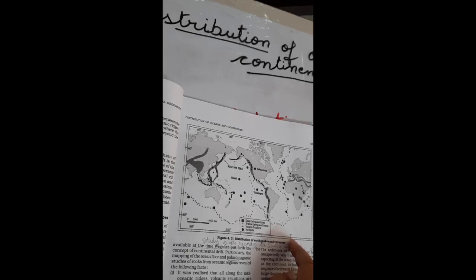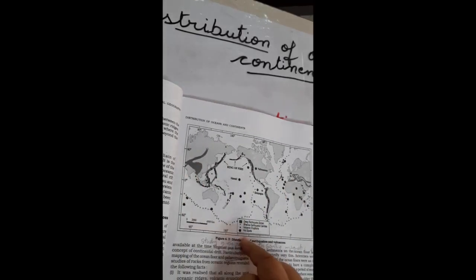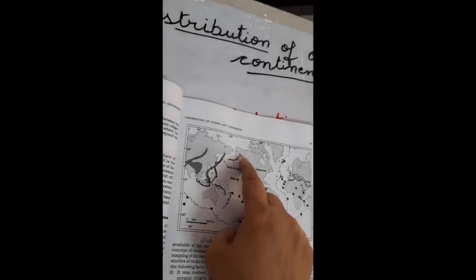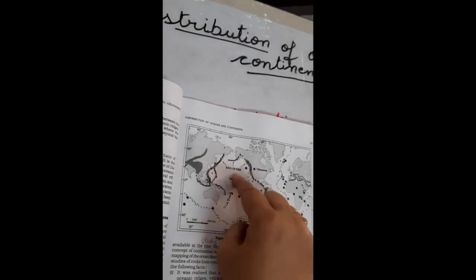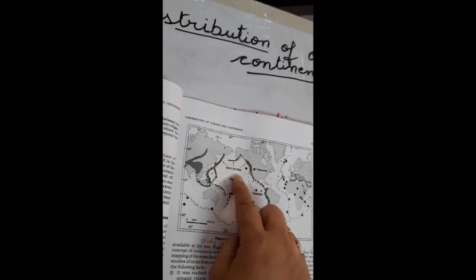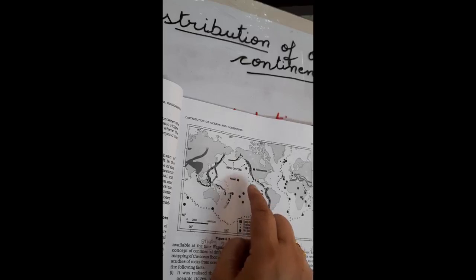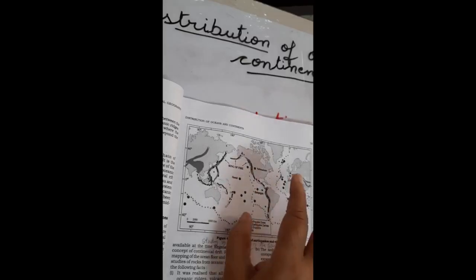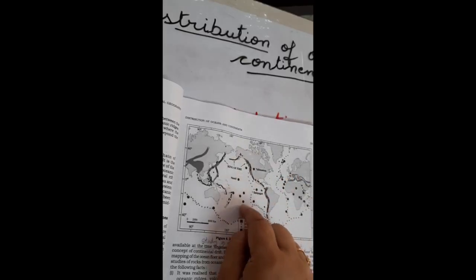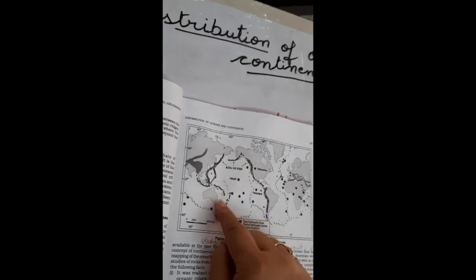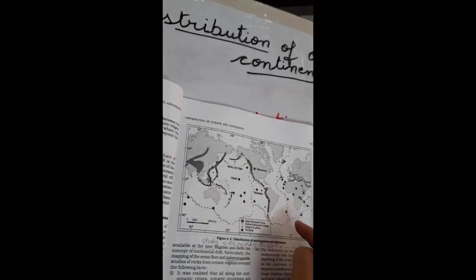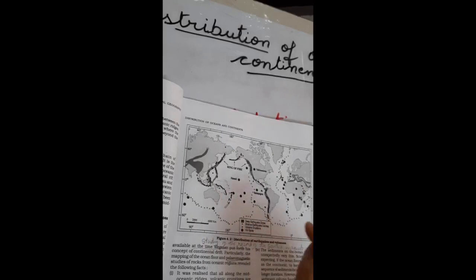So, the map of volcanoes also shows a similar pattern as the one of earthquakes. The rim of the Pacific Ocean belt is also called the rim of fire due to the existence of active volcanoes in this area. So you must have understood the distribution of earthquakes in the world map. Next is the concept of seafloor spreading.